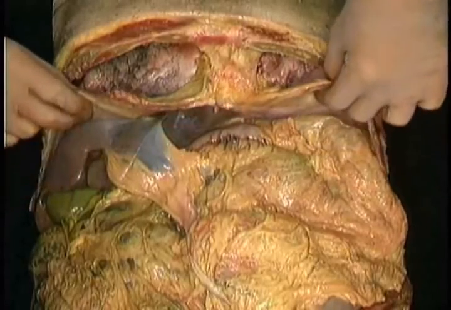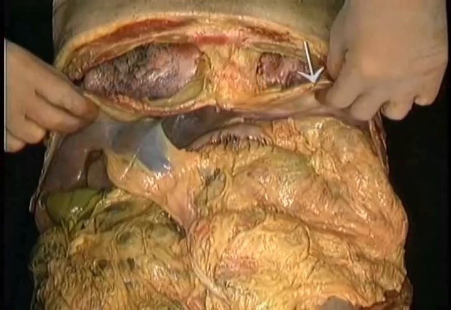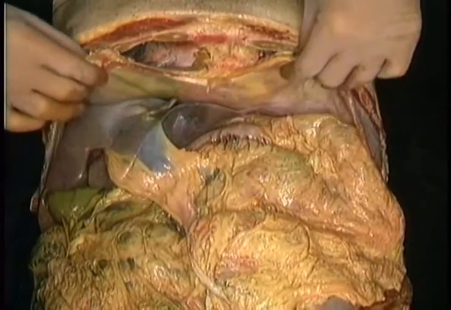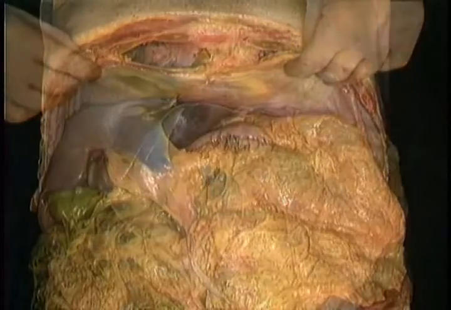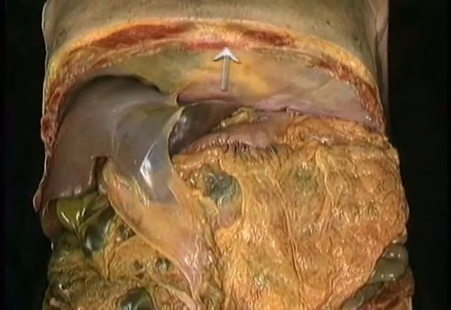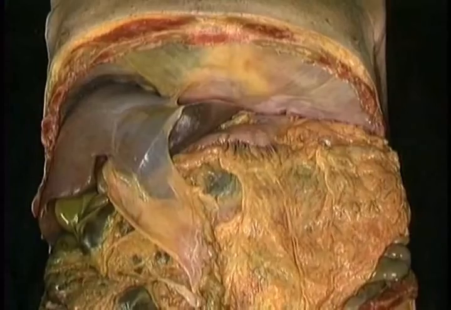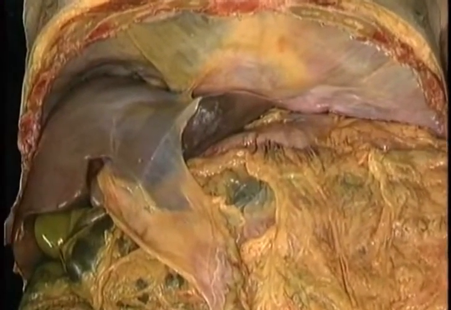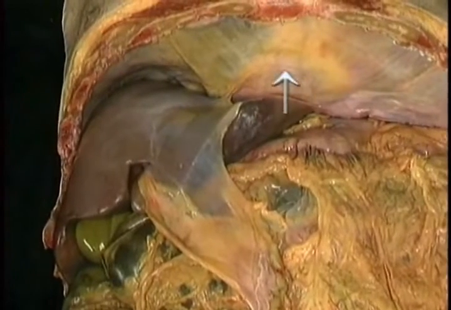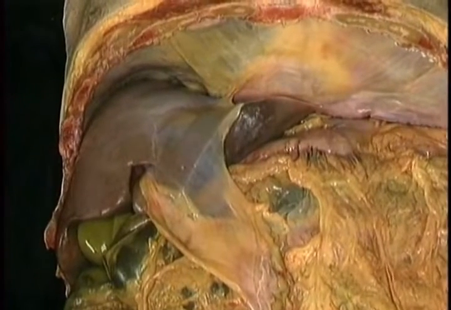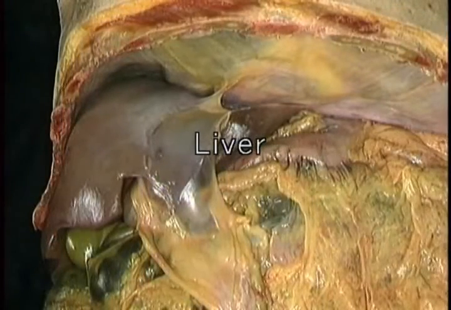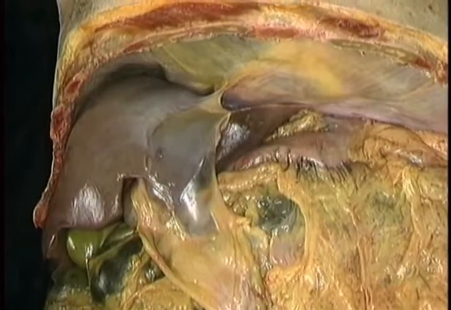Here's the diaphragm hanging loose along its former line of attachment. To make a tidy picture, we'll displace the diaphragm upward like this and attach it with stitches to the rib cage all along here, closing off the pleural cavity. Here's the underside of the diaphragm, artificially flattened out, and here's the liver. We're looking at a large part of its outward-facing surface.